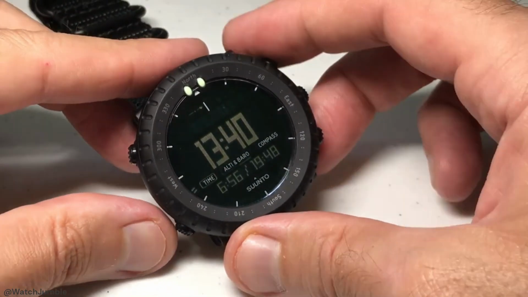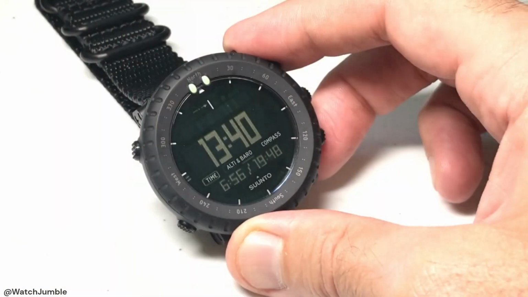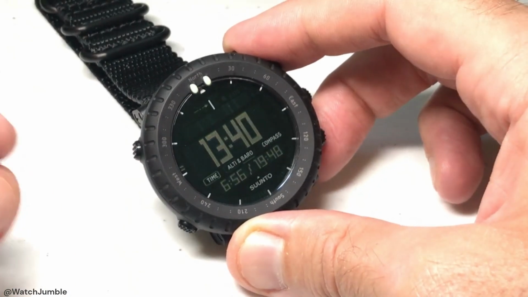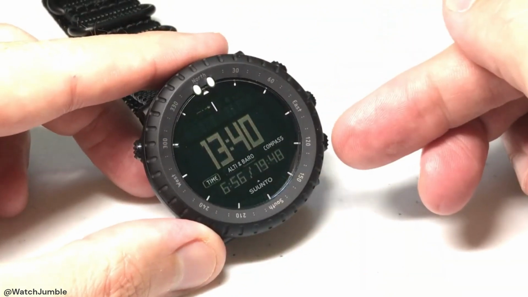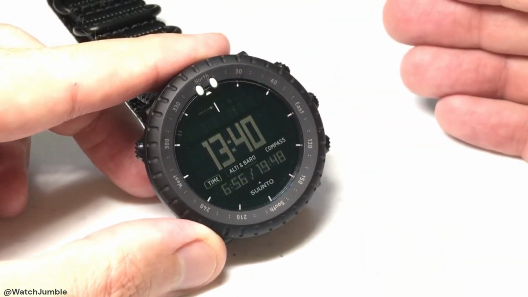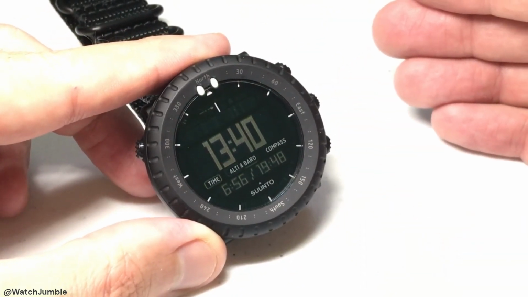In this video, I'm going to be showing you two different things. I'm going to be showing you the weather trend indicator as well as how to set the storm alarm on your Suunto Core watch. Now, I'm using the Suunto Core Alpha Stealth. It shouldn't matter which version you've got. This video should work the same for everybody.